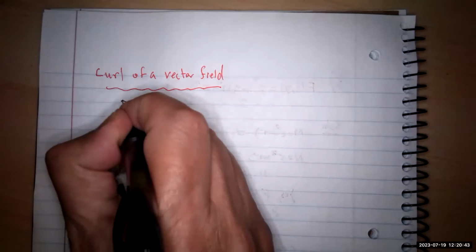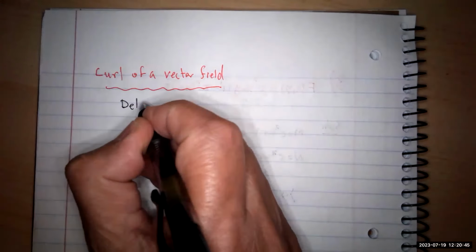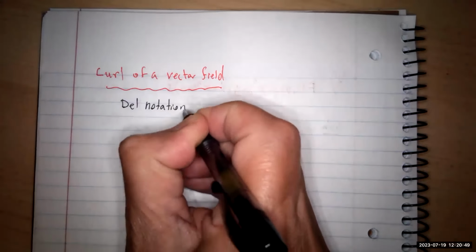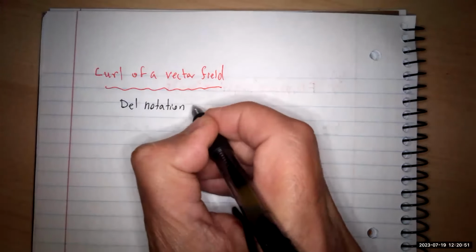So we have a differential operator that we used before. We are going to repeat it again. We call it the del notation. I introduced this one before, or the differential.